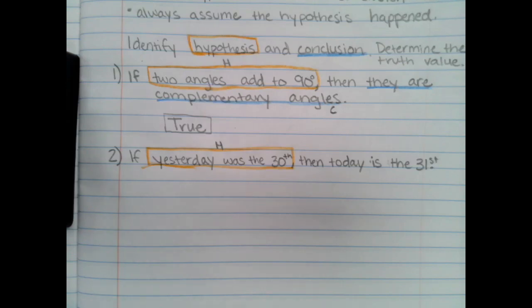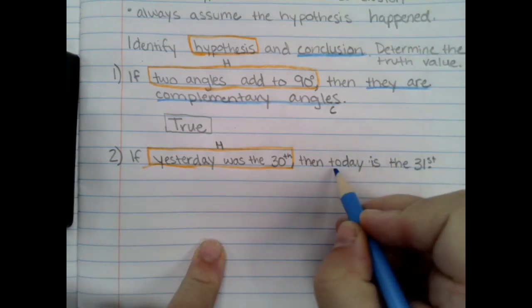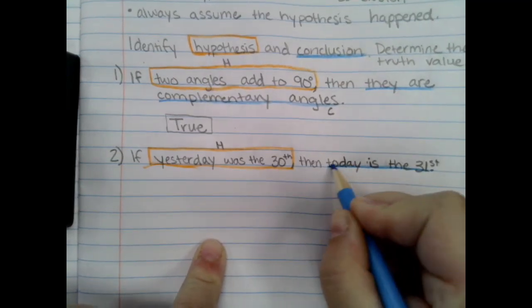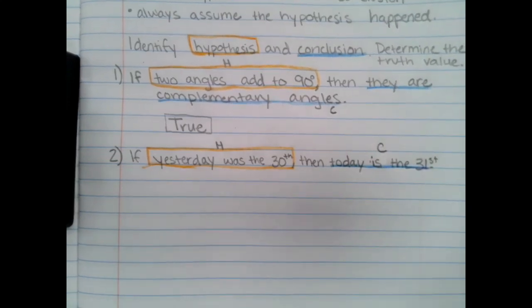But in this situation, we're putting ourselves in a position where we can say, yep, yesterday was the 30th. What is our conclusion? Today is the 31st. So even though in real life, yesterday was not the 30th, when we determine this truth value, if it's true or false, we're imagining, yep, it happened, yesterday was the 30th.